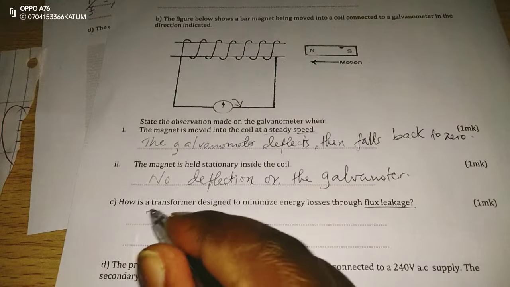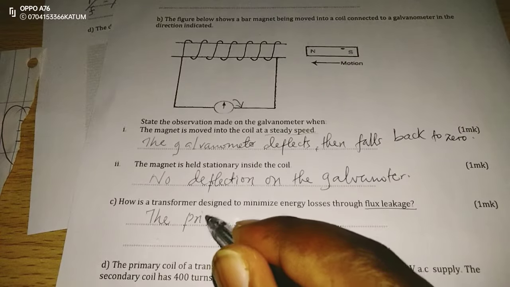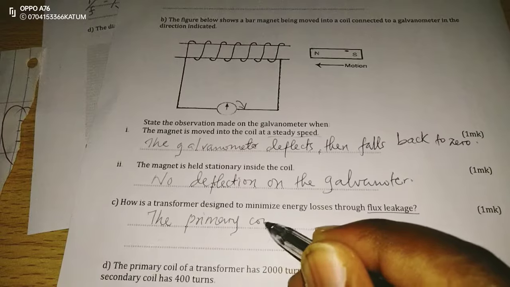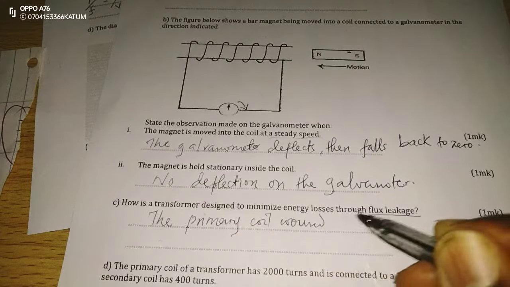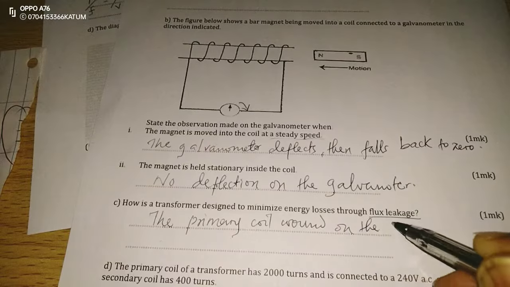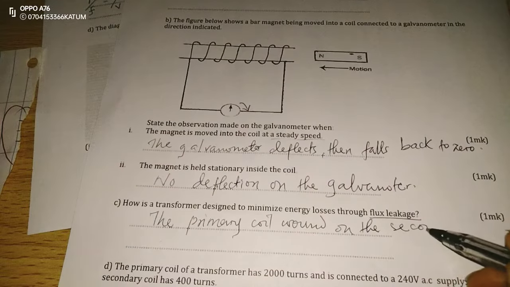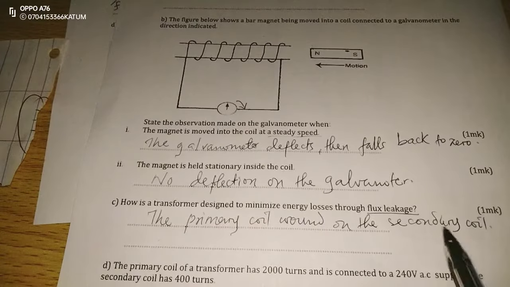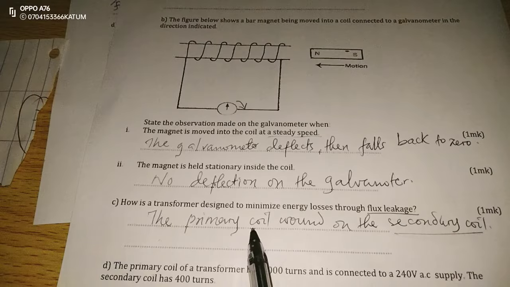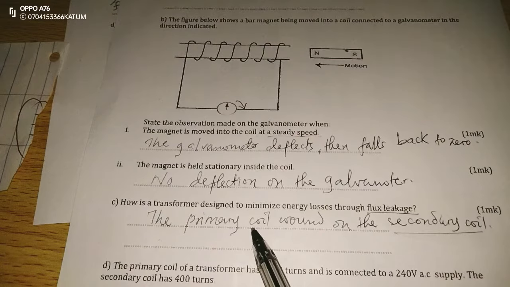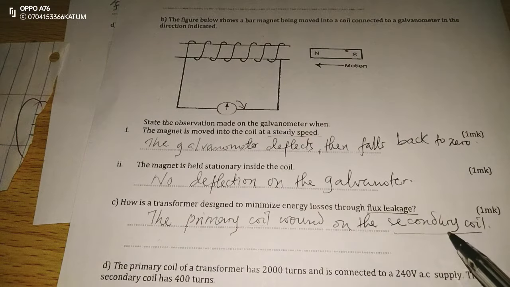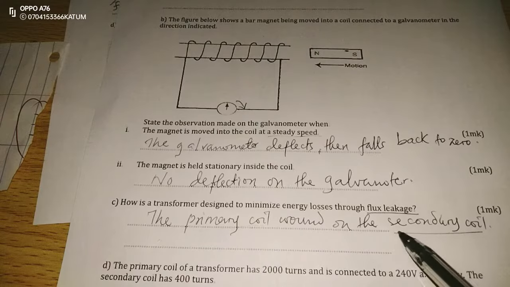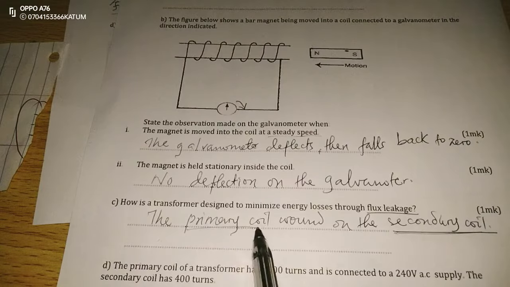So we have the primary coil wound on the secondary coil. Actually, it's the other way around. We should have the secondary wound on the primary so that immediately electromagnetic induction happens on the primary, it links immediately with the secondary which has been wound on the primary. So we will have the secondary coil wound on the primary coil to minimize the leakages.